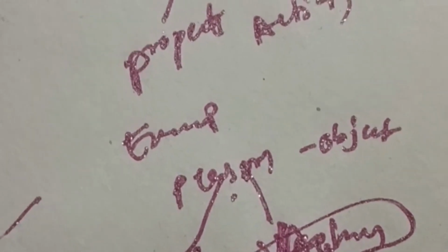For example, we took person as an object. Person contains name, age, weight, height, color. These belong to the properties. These properties are known as variables. The actions: the person eating, talking, running, watching. These belong to actions. Actions are known as methods.